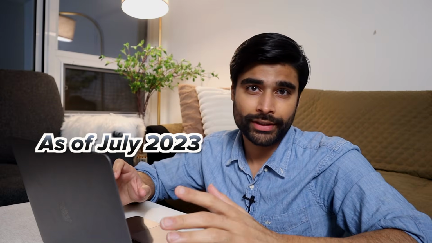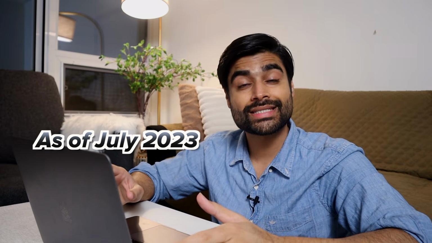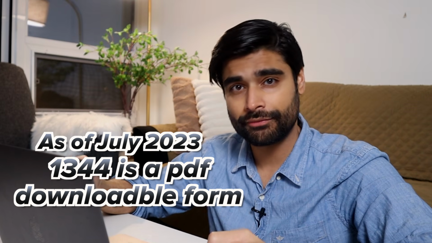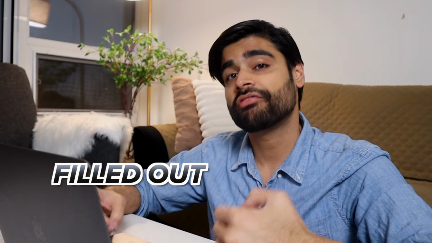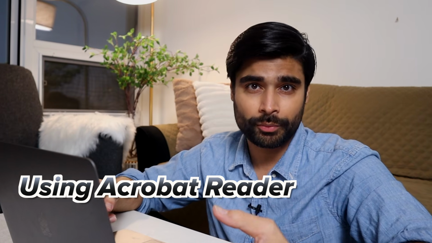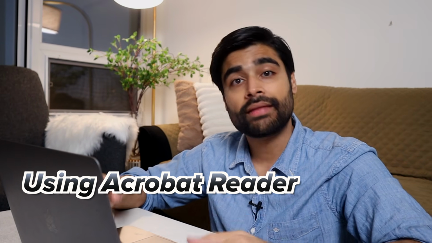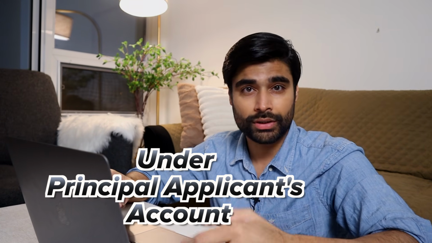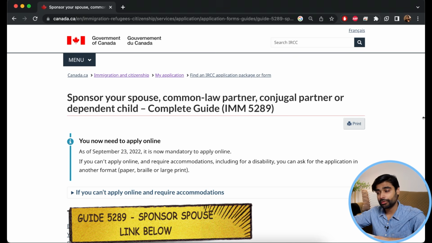So as of now, July 2023, this form 1344 is a PDF downloadable form, meaning it's meant to be downloaded from the Guide 5289 as a PDF document, then filled out on your computer using the Adobe Acrobat Reader software, and then uploaded into the online portal under the principal applicant's account when you are submitting your application. So to download this form, you'll first get to this page.